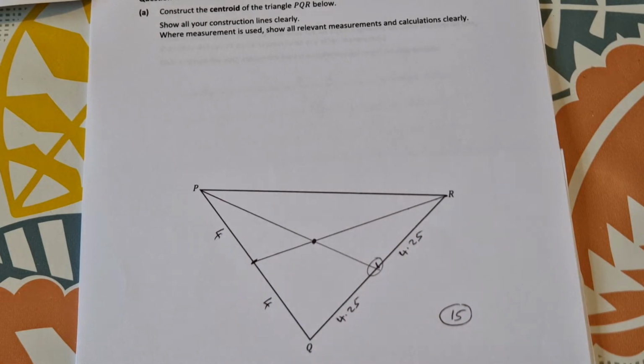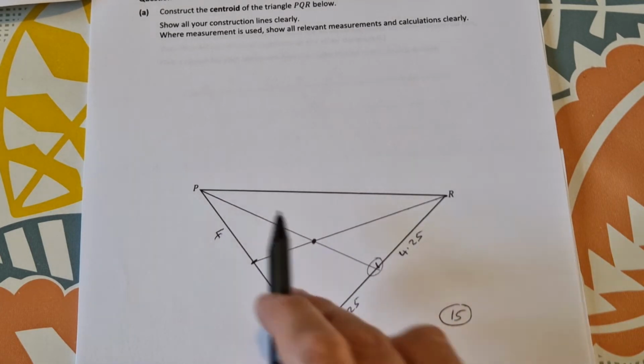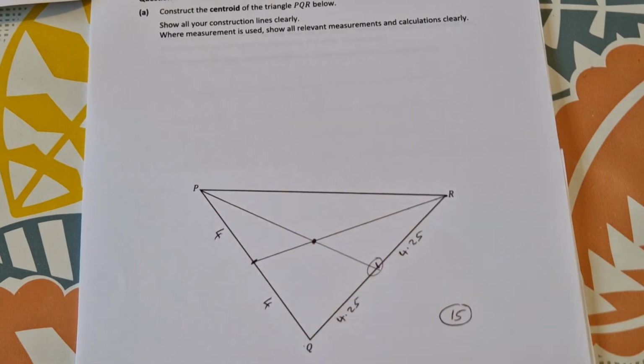You can also do it by bisecting these lines, which is more accurate, using your compass and then joining the center point to the vertex. And I'll just put a link in the description and in a pinned comment to a video on how to do that construction in that way. But the reason why I showed you this way is because I was quite surprised when I saw the marking scheme that you can do either way in the exam.